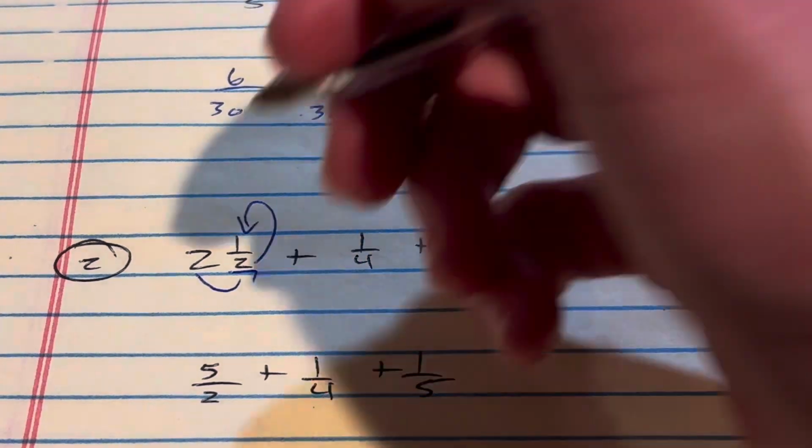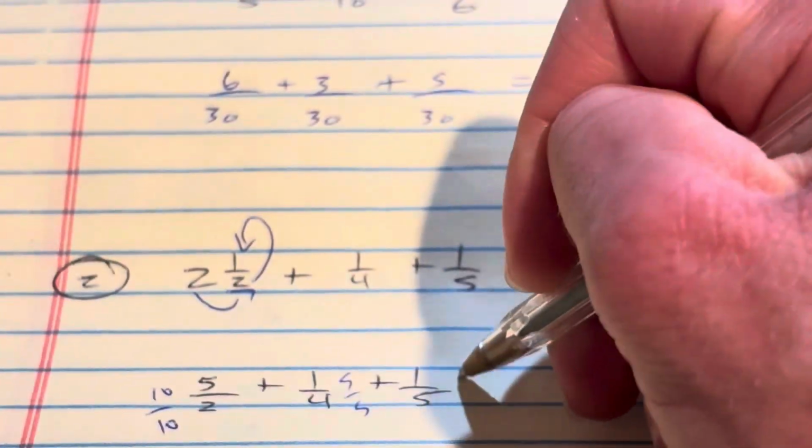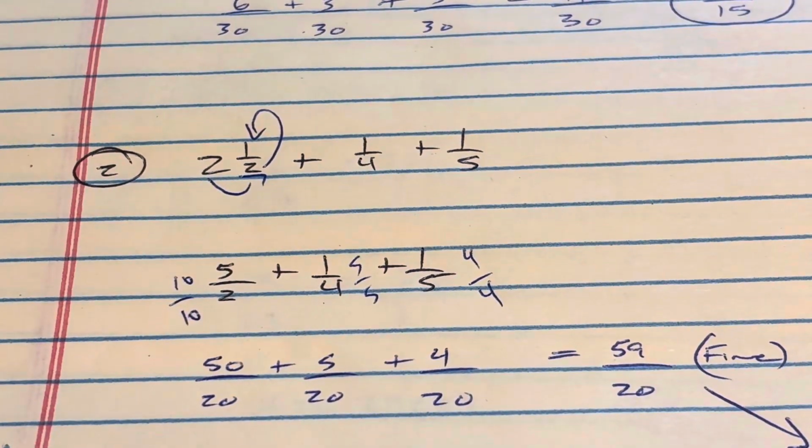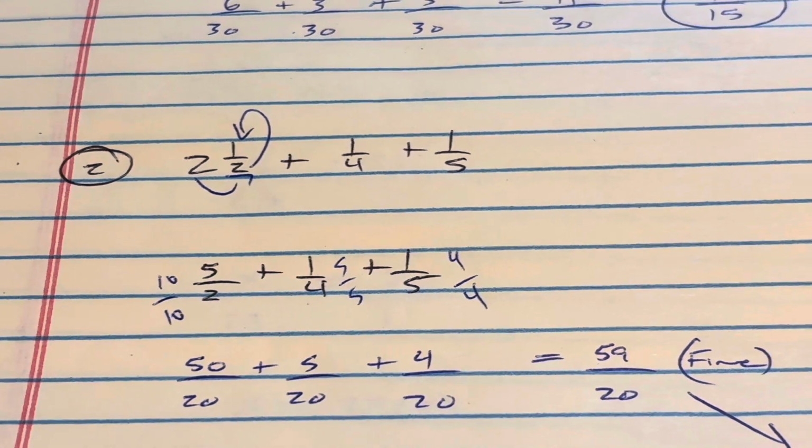What's the lowest common denominator? Lowest common denominator is going to be 20. All right, 50 over 20, 5 over 20, 4 over 20. Add them up is 59 over 20. I'm sorry, 50 over 20 is what I meant.